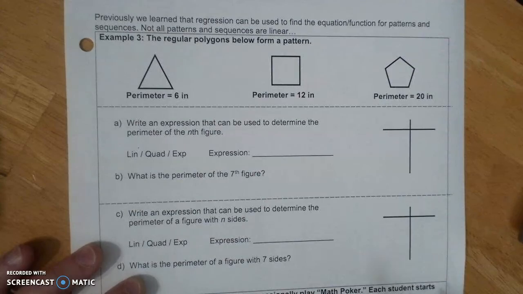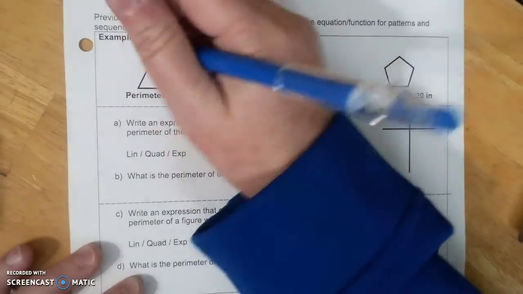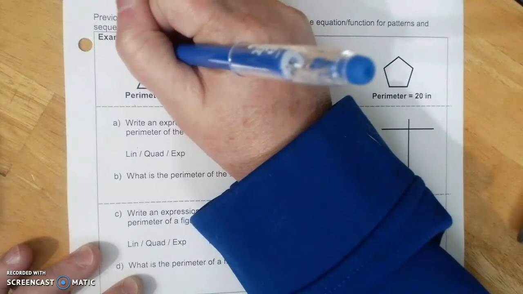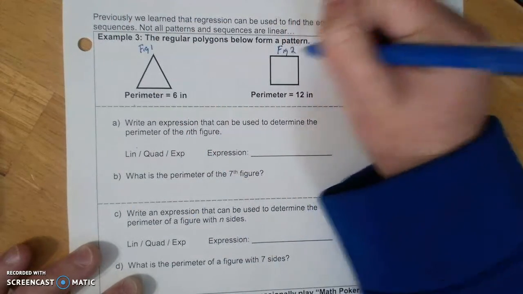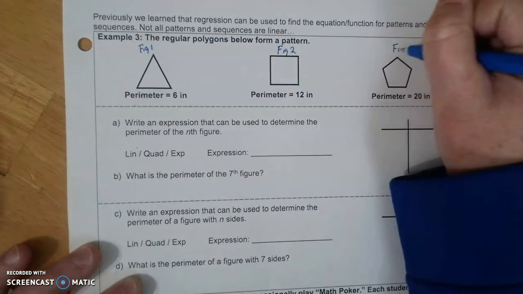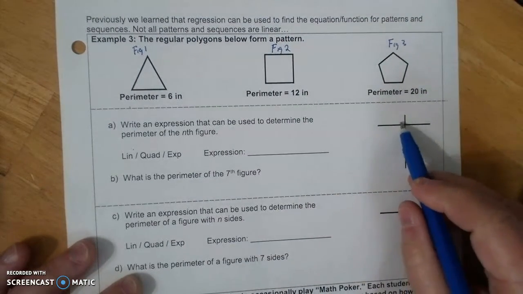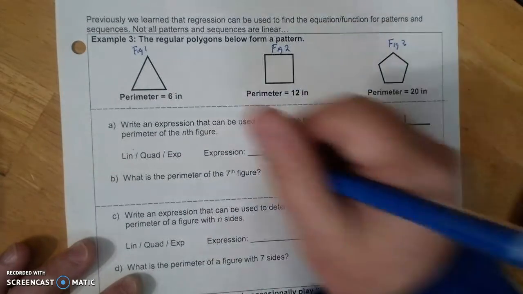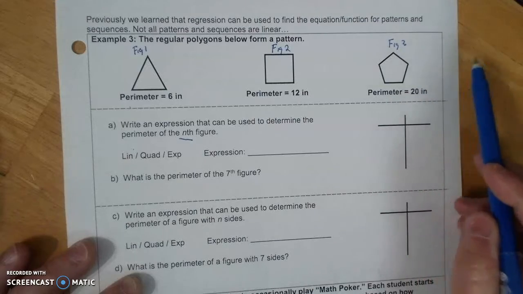So here's an example. The regular polygons below form a pattern. And so anytime you have a sequence, you're going to label this as spot 1, spot 2, spot 3. So you are going to create a table where the nth figure, which is the 5th figure, 6th figure.